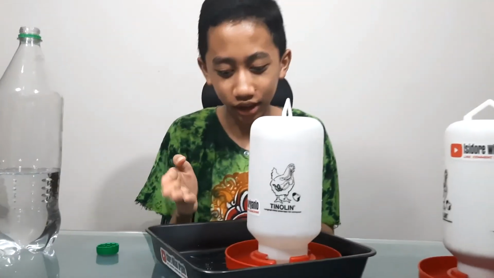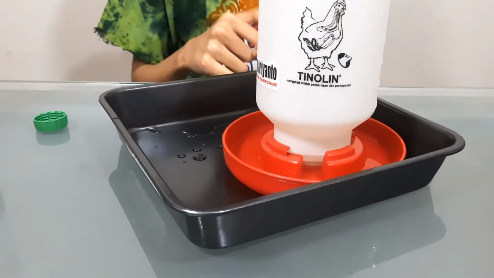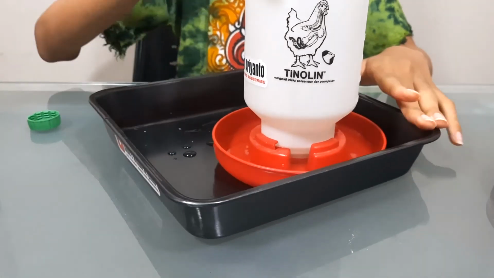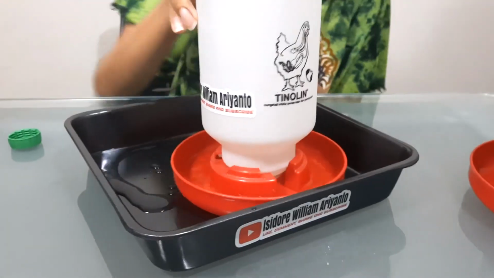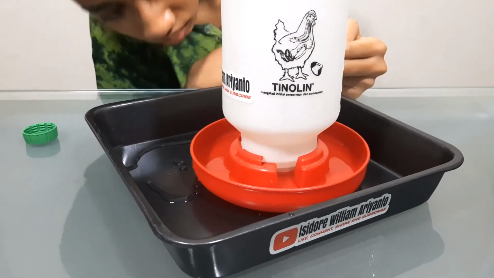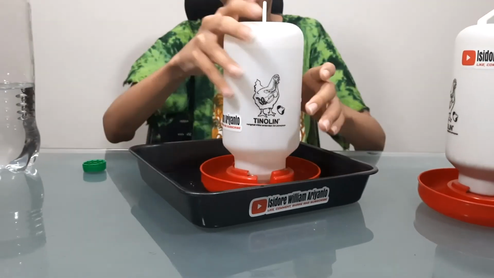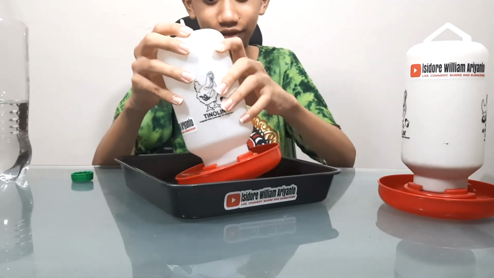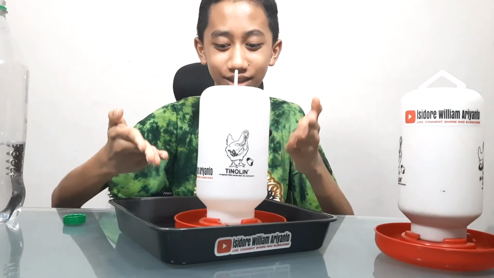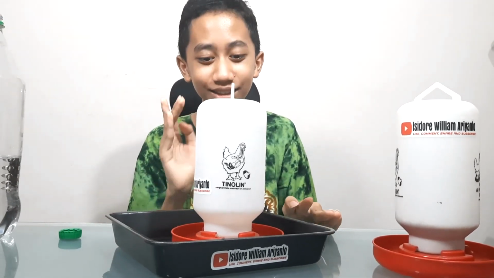You might want this, which is why I use the tray, because it might spill. And look, it does work. It does work, look. Yep. Now, what if I move that a little? Yep, there's the glugs, which means that the water is in fact moving from the container downwards.